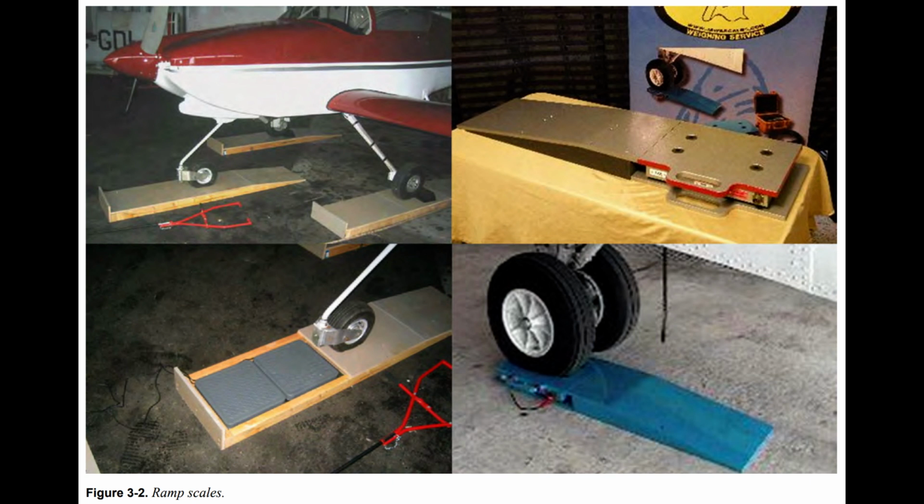Tow or push the aircraft wheels or skids onto the scale pad at ground level. With one scale per wheel, each device should be capable of measuring up to at least 60,000 pounds since the weight on each will rarely exceed this figure.